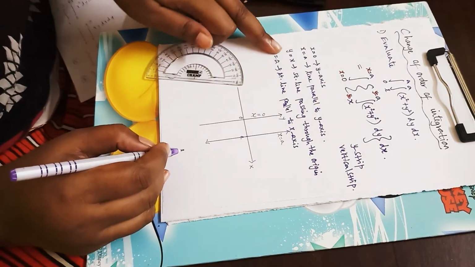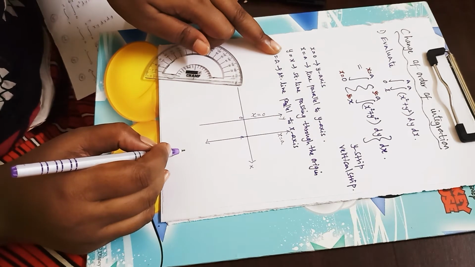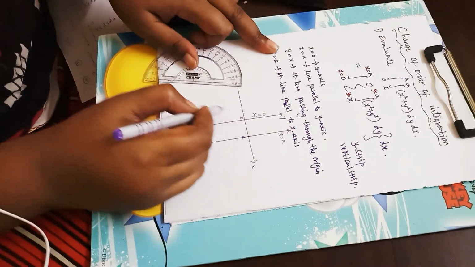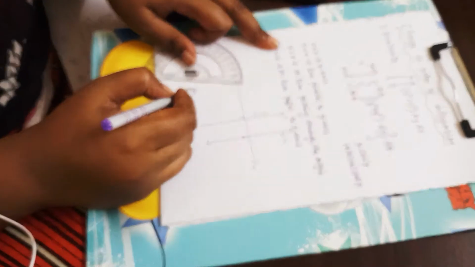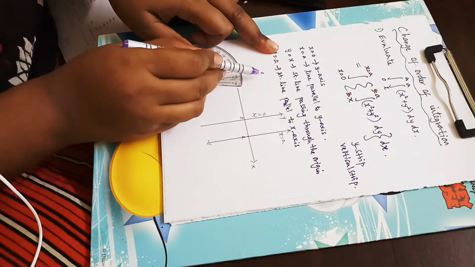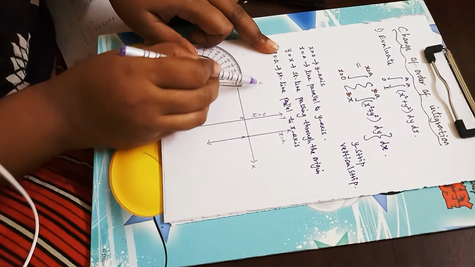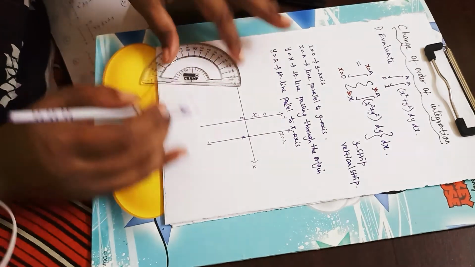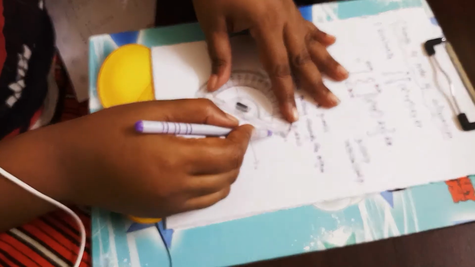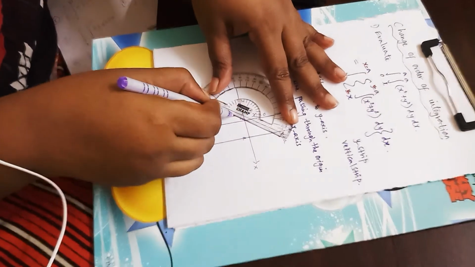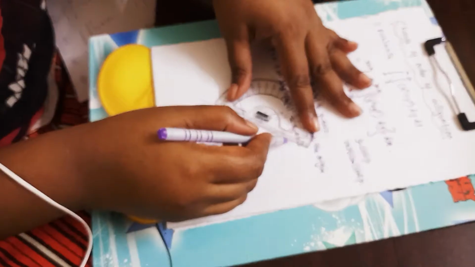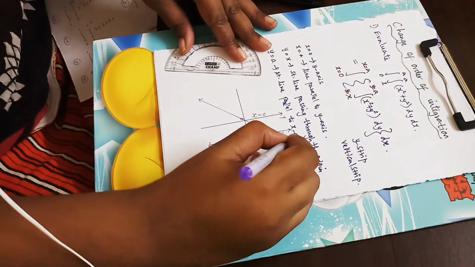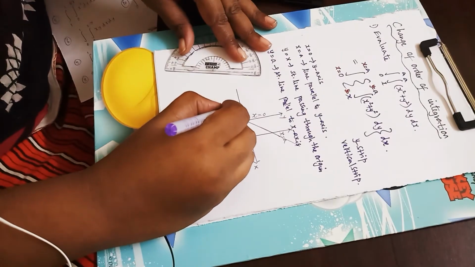And now y equal to x is a straight line passing through the origin. So this y equal to x is in the form of y equal to mx. When m is positive, the line will pass through the origin through the first and the third quadrant. When m is negative, the line will again pass through the origin, but it will pass through the second and the fourth quadrant. Here m is 1, which is positive, so I can draw a straight line passing through the origin. So this is my line y equal to x.